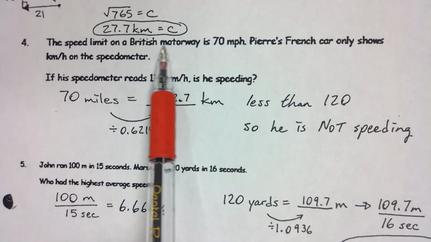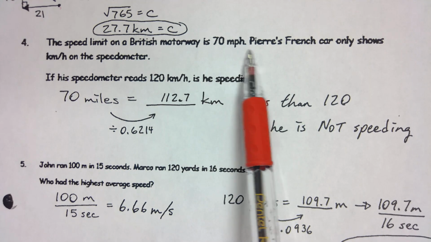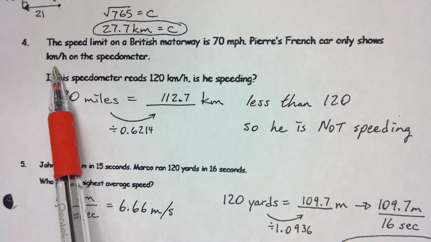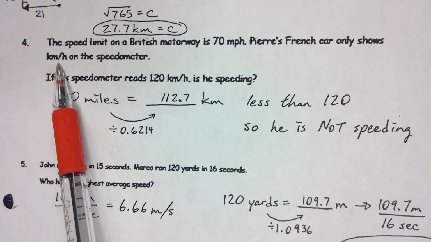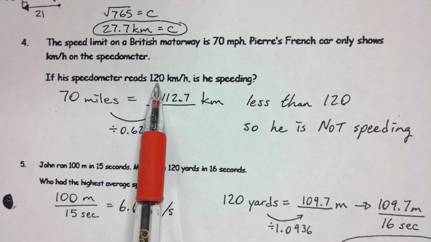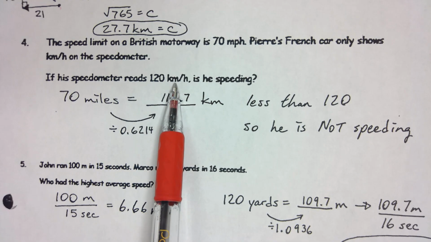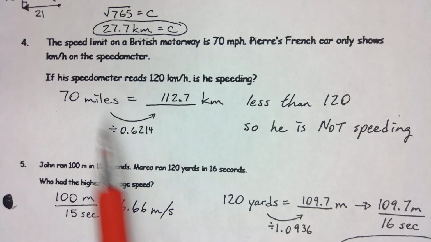So the speed limit on the British motorway is 70 miles per hour. But his car only shows kilometers per hour. That's how you get so many speeding tickets in the US. So his odometer reads 120 kilometers per hour. So is he speeding?